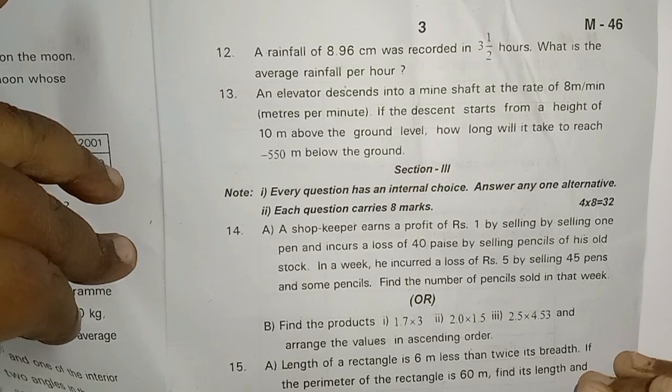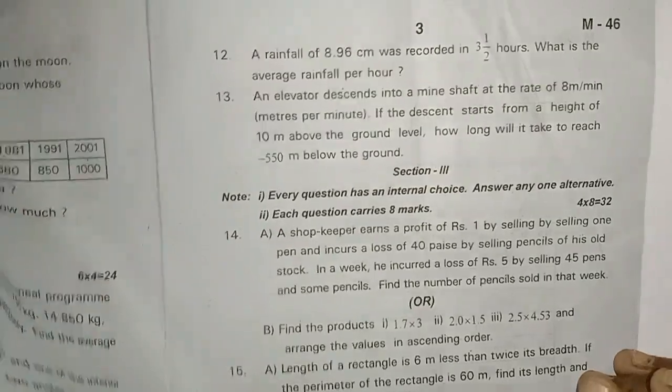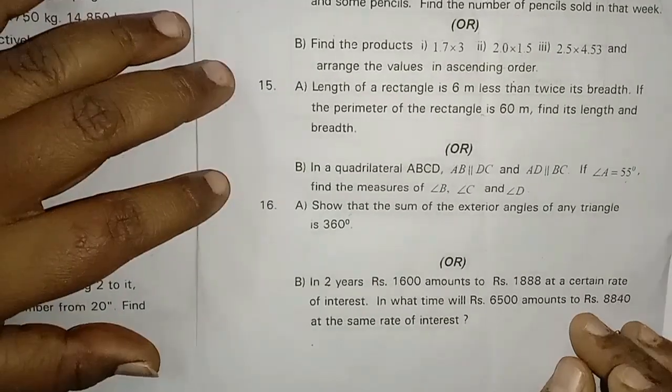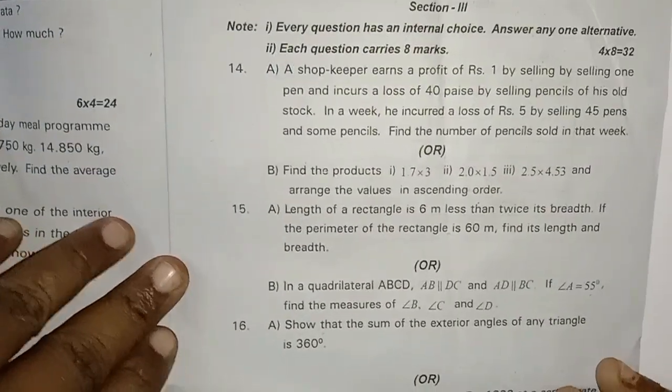Here we don't have any option in Section 1 and Section 2. And in Section 3 we will have options, from the 14th question onwards.